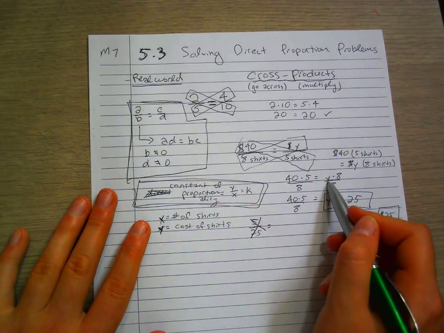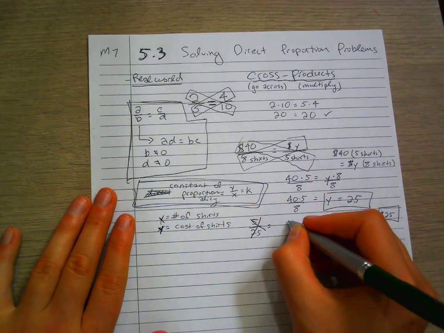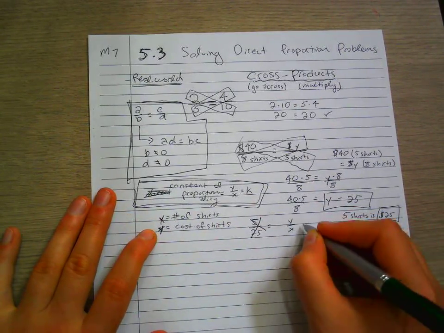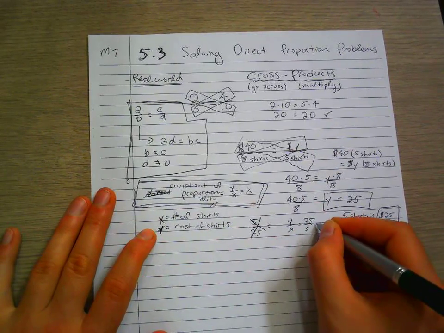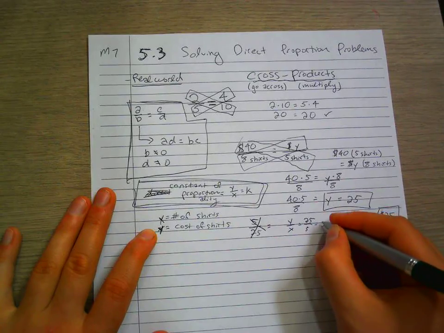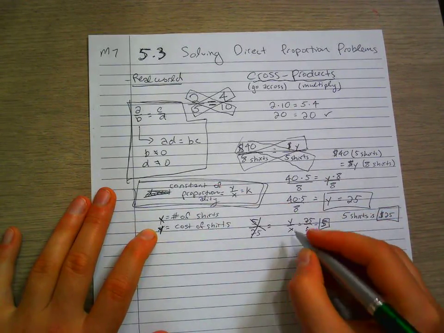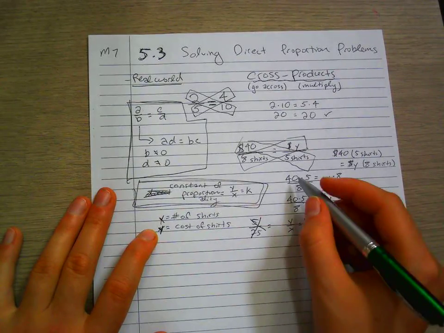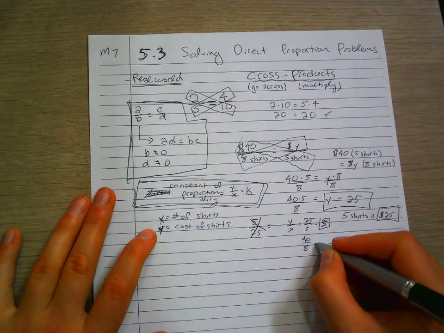So Y over X, cost of the shirts, equals 25 over how many shirts? 5 equals 5. That is the constant of proportionality. You could also do it with the other numbers, 40 and 8. And here you could say the same thing, that it is equal to 5. Constant of proportionality is the same no matter what the numbers inside are.